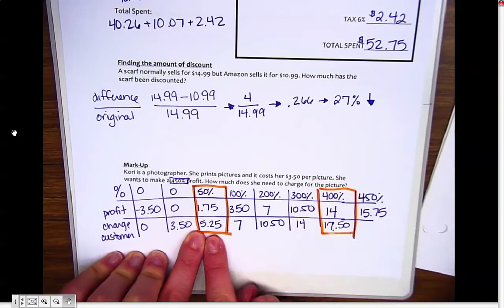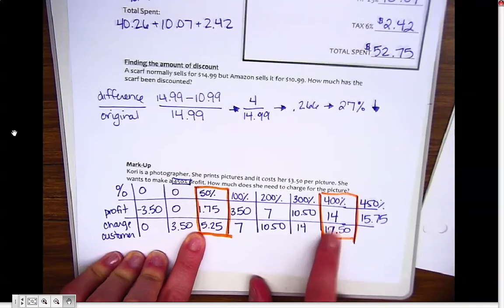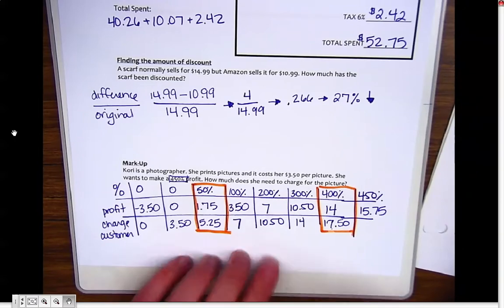We're going to add $5.25 and $17.50, which give us $23.25.